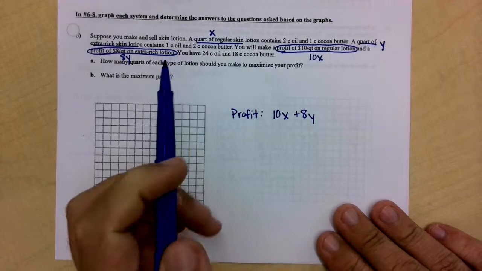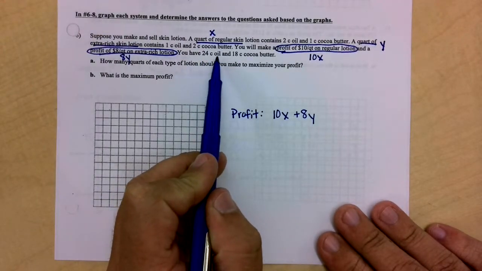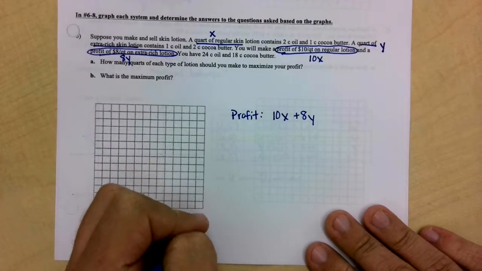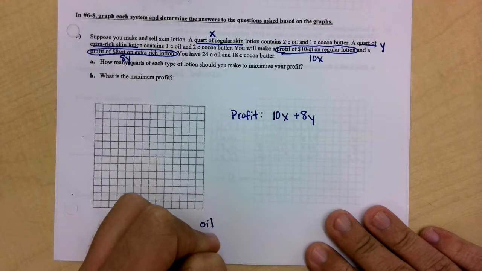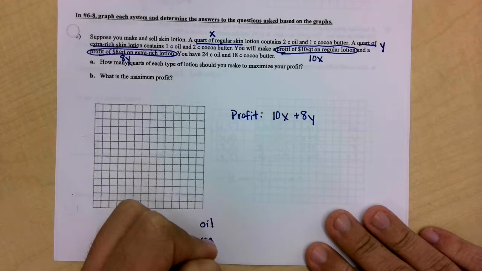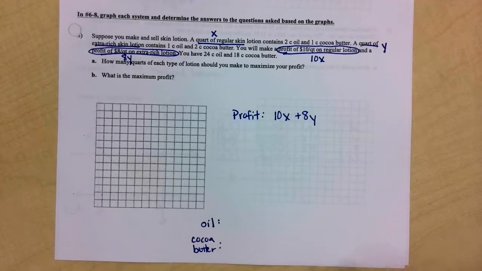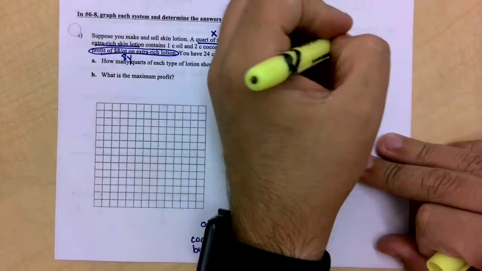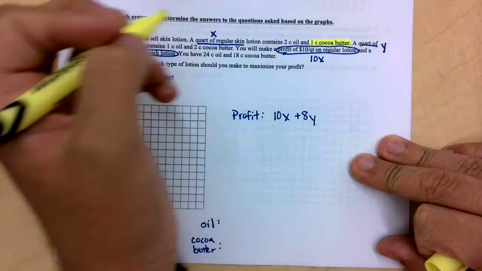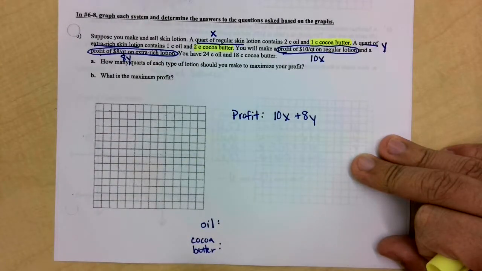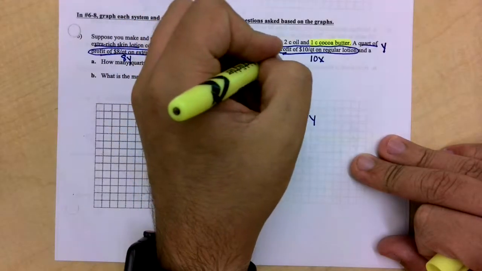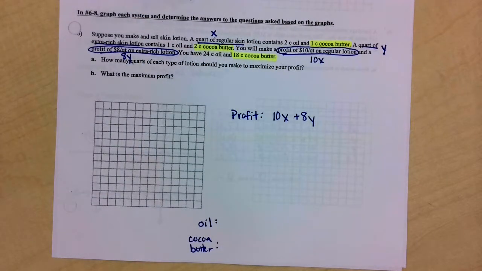So constraints, we think, what are things that we could have a limit on? Well, it told us here we are limiting ourselves to amounts of oil and amounts of butter. So that means we want to make an oil equation and a cocoa butter equation. Each of these will still have X and Y in it. So if I think about cocoa butter, there's 1 cup in the regular, 2 cups in the extra rich, and 18 that I have total.